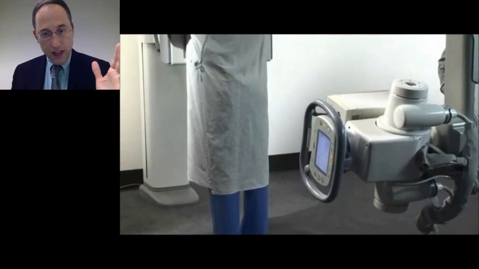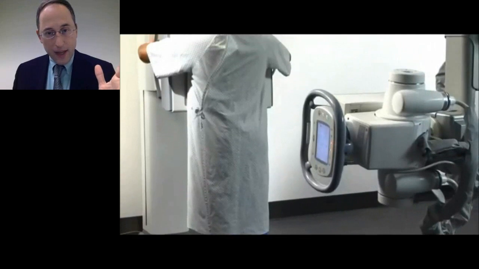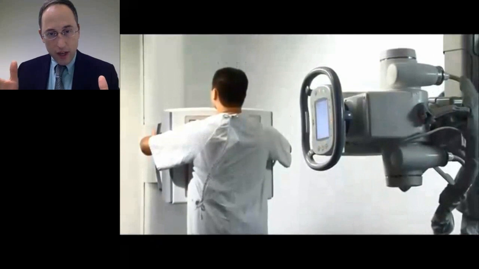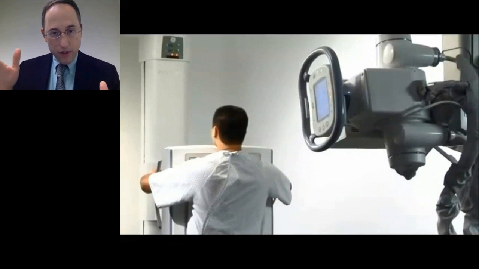Okay, so this patient's standing there. The machine is moving. It takes about 8 to 12 seconds, and while it's moving, it's constantly taking multiple radiographs that are getting read out from the detector. Okay, and that's it. That's all that's required to do your back projection and obtain your slices.